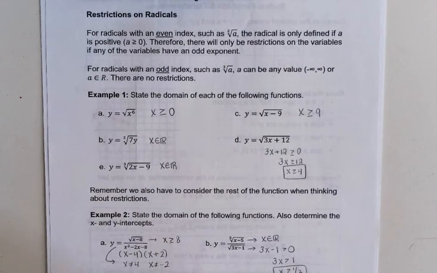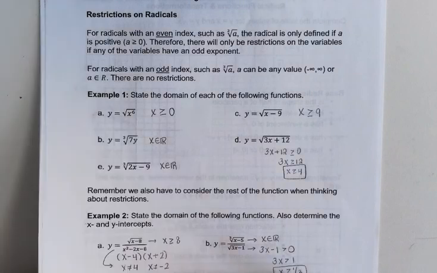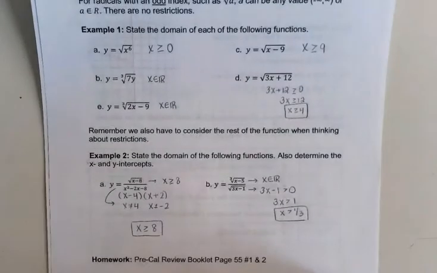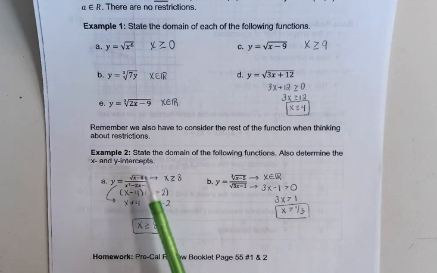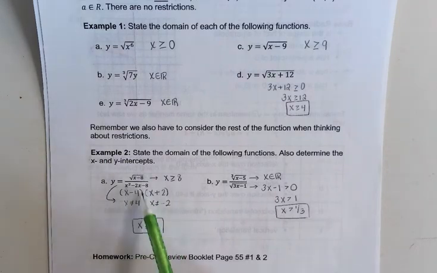Also, remember when we're thinking about restrictions, that in grade 11, we also started looking at these rational functions where you have radicals on the top and bottom of fractions, and we also have to consider our restrictions in these scenarios. So in this part A, on the top we've got x minus 8, all under a radical.